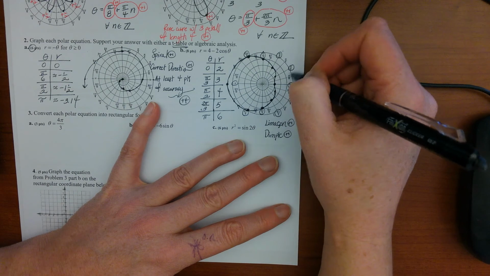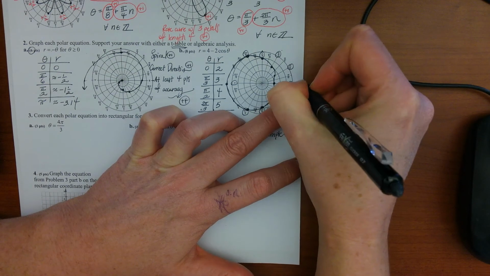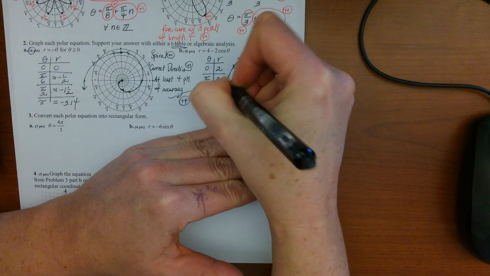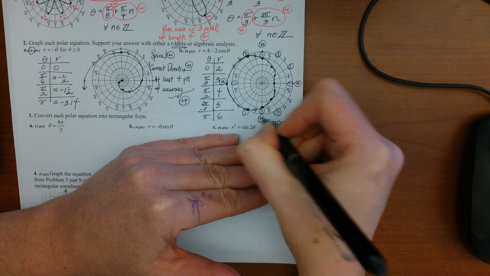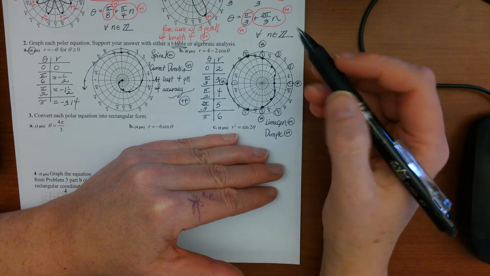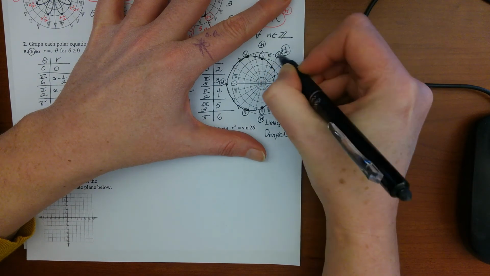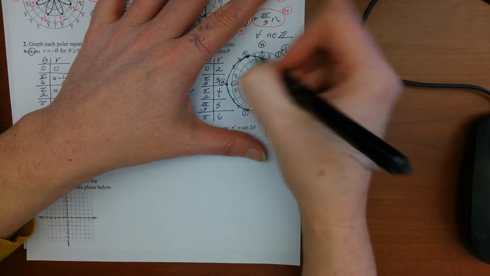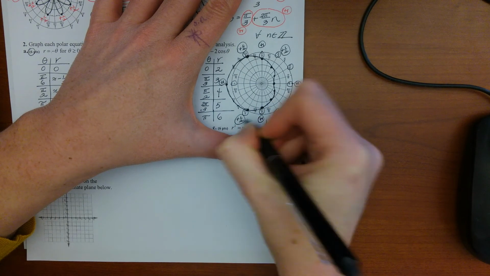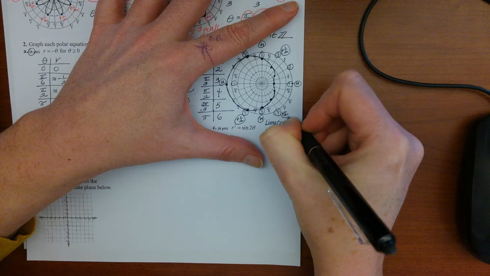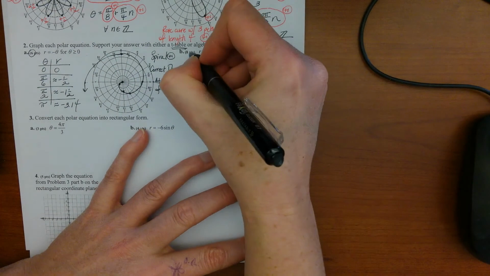We're going to do 1 point for plugging 0 in, 1 point for plugging pi over 2 in, 1 point for plugging pi in, 1 point for having a point of accuracy at 3 pi over 2. So that's 4, and then the 2 additional points are for a half point for each of these, having 1 point of accuracy somewhere in each quadrant. I believe that adds up to 8. There you go.